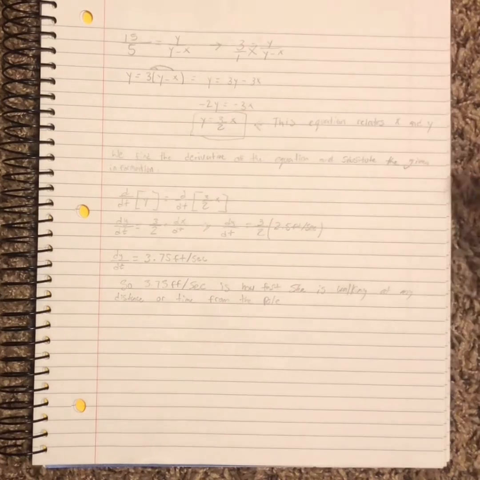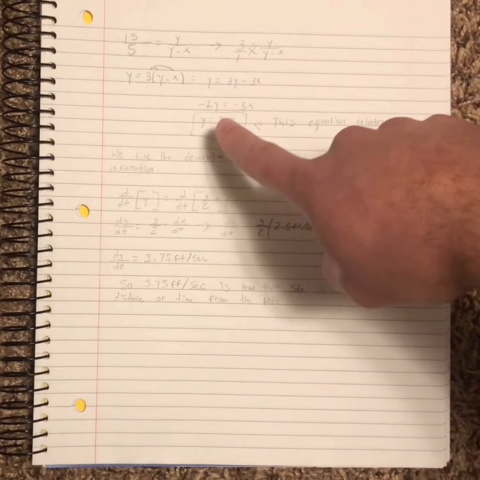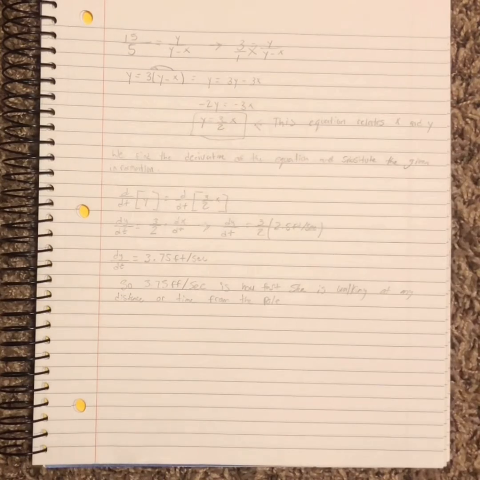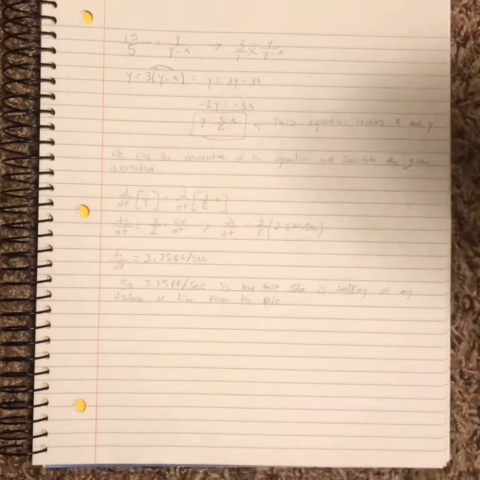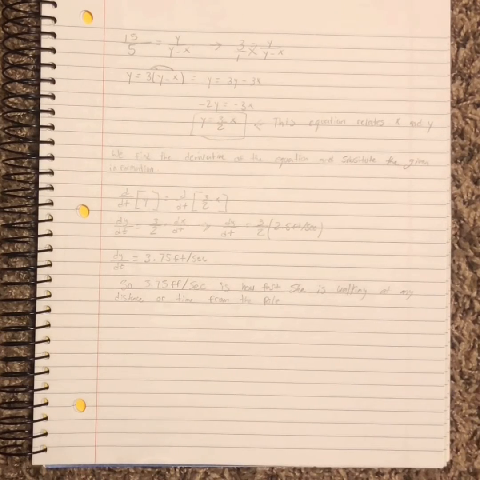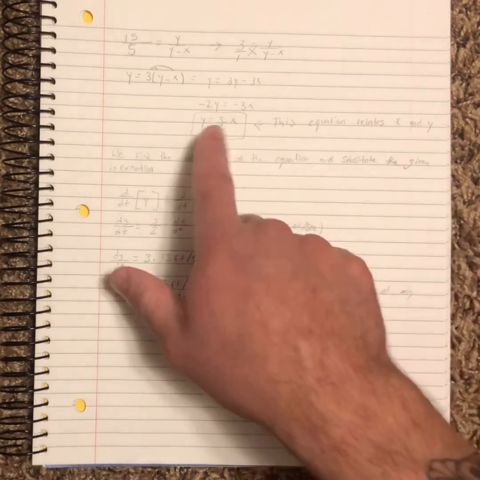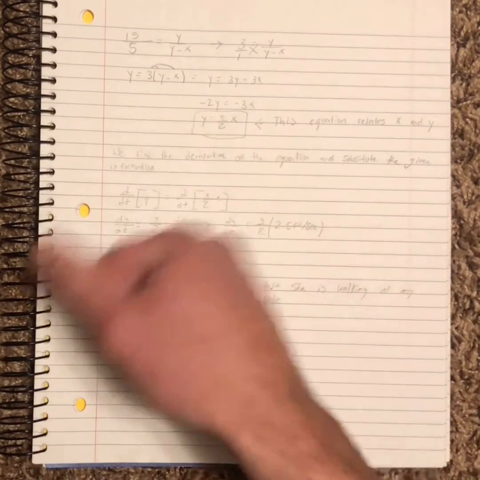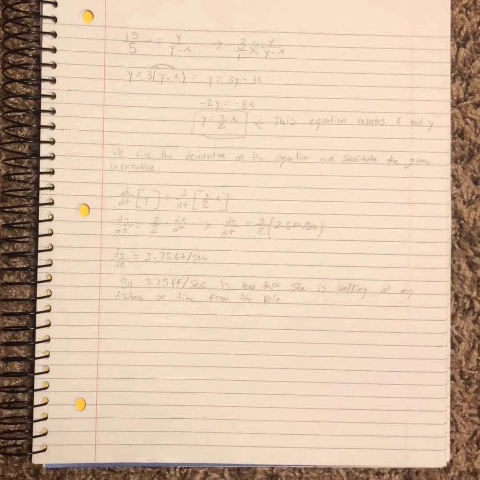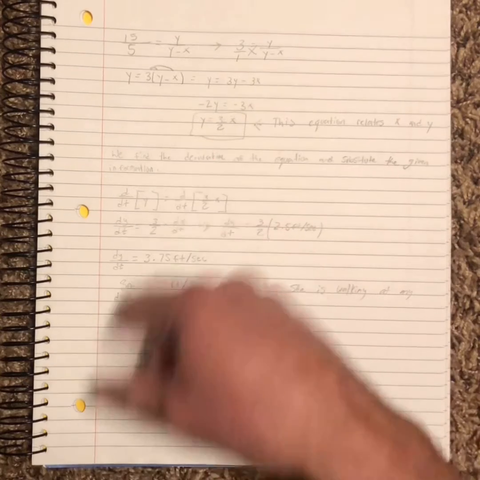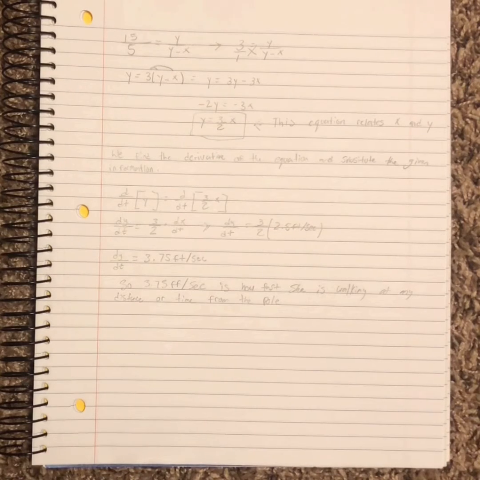Cross multiply, you get Y times Y minus X. You distribute, you would get Y equals 3Y minus X. Then subtract 3Y, you get negative 2Y equals negative 3X. Then divide by negative 2. Since they're both negative, you'll get Y equals 3 over 2 X. This is the equation that relates X and Y.